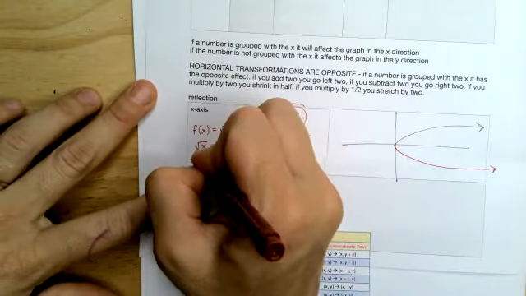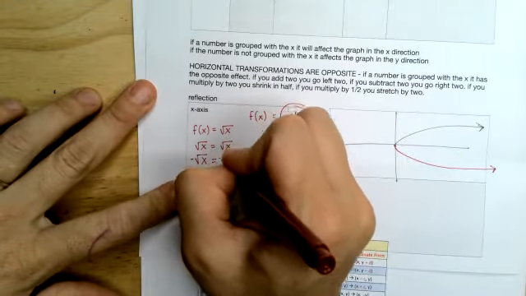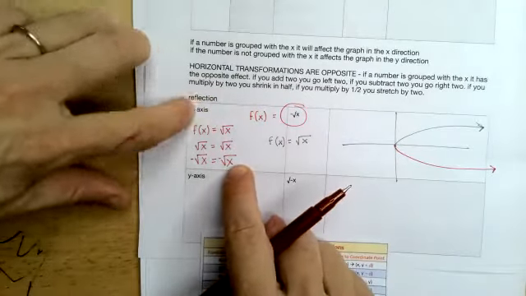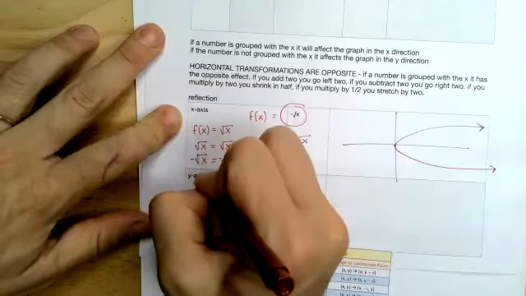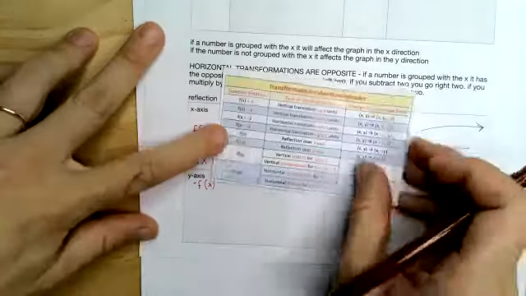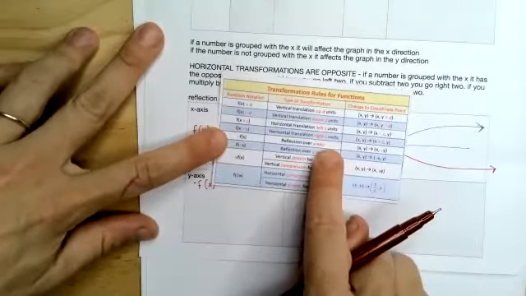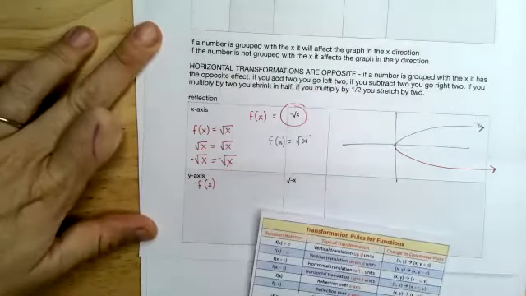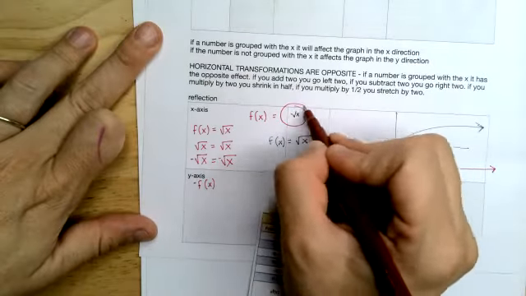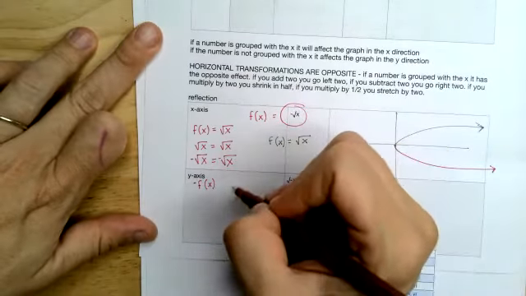Negative square root of x is the negative of all of that, right? So when you put the negative out in front of the whole situation, that's a negative f of x.